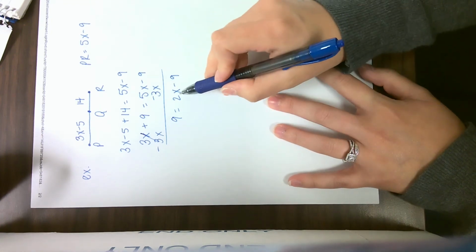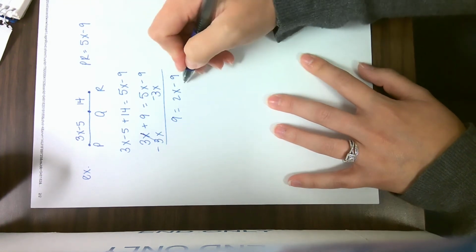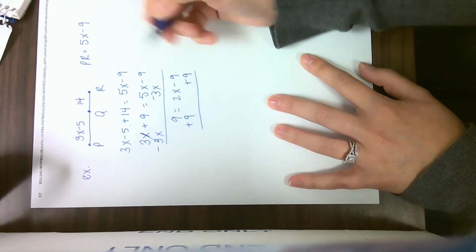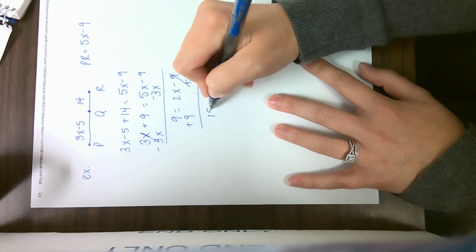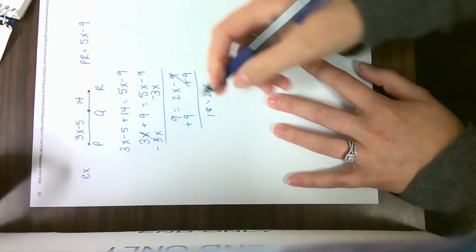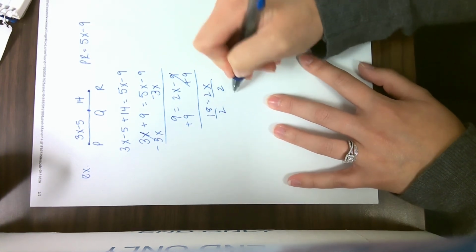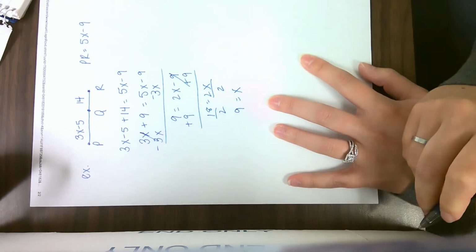Okay, so we had both of our x's on the right, so we want to move our numbers to the left. So to move negative 9 over to the left, we want to add 9 to both sides. Okay, 18 equals 2x. Last step, divide both sides by 2, and we get x equals 9.